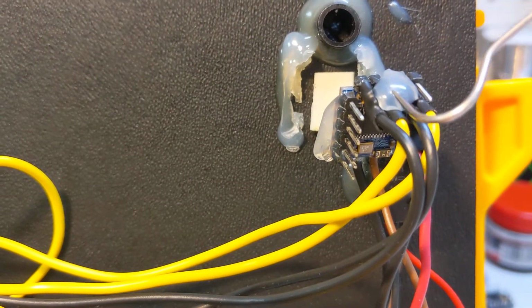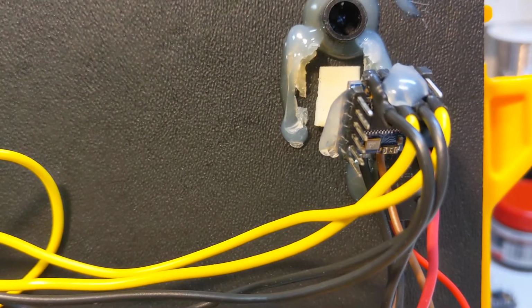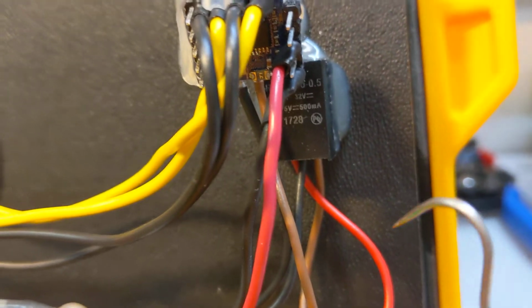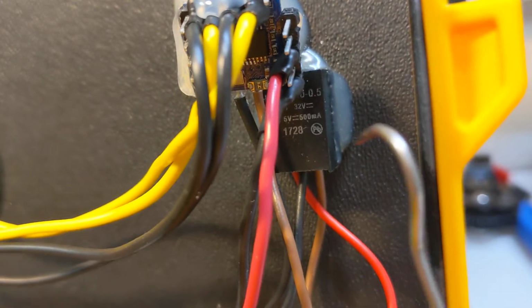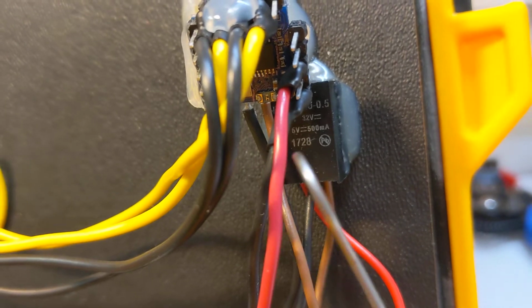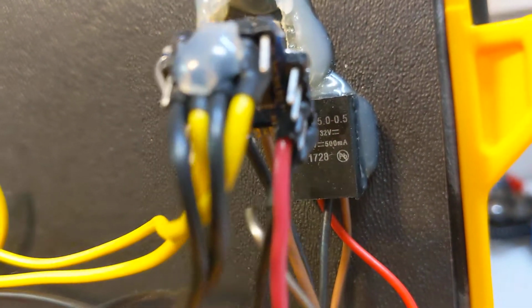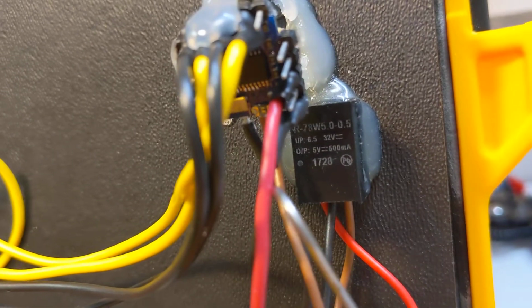All of these connections have been hot glued down at one point. My 5-volt voltage regulator is 5 volts at 500 milliamps.